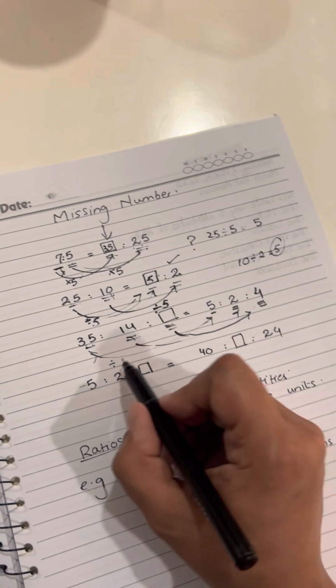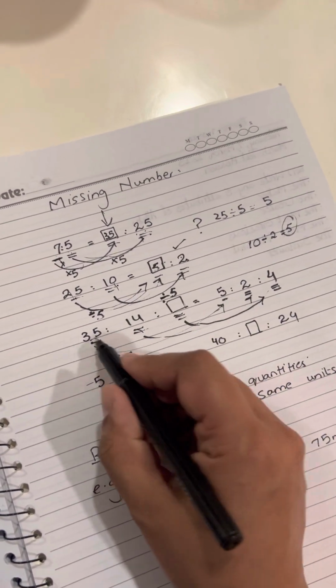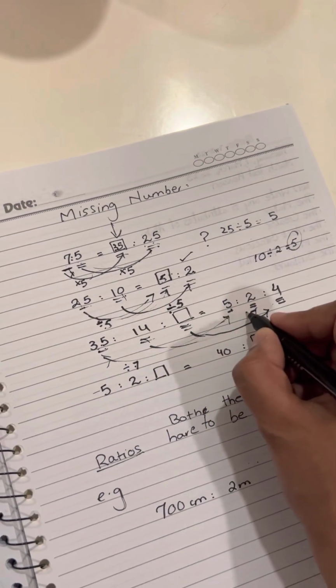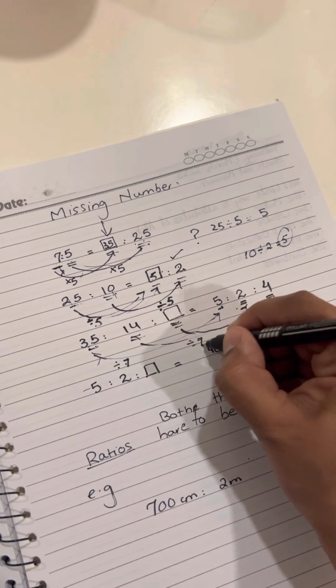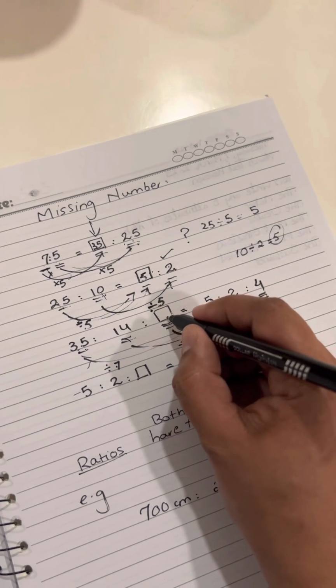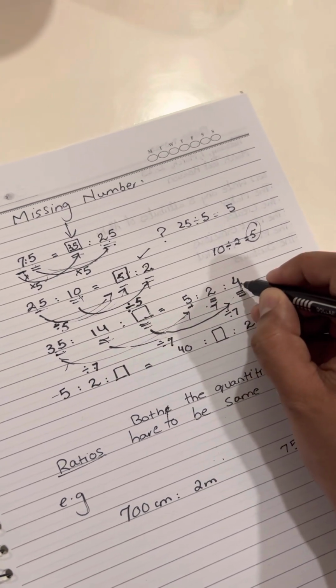What's the mystery number again? 35 divided by 5 gives you 7. So you're dividing 35 by 7, you get this. That means you are also going to divide 14 by 7, and that's how you are getting 2. So you are dividing this number by 7 to get 4.